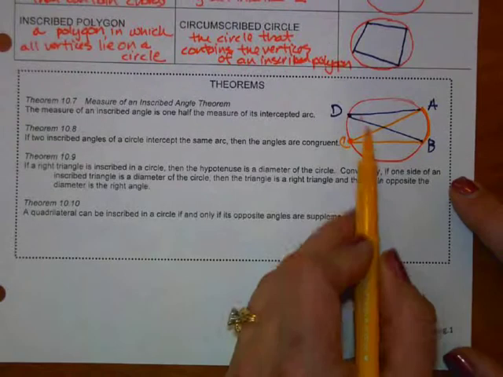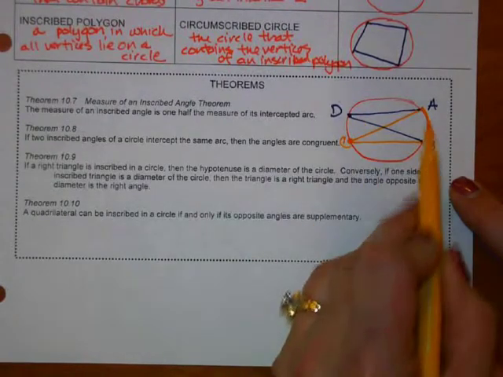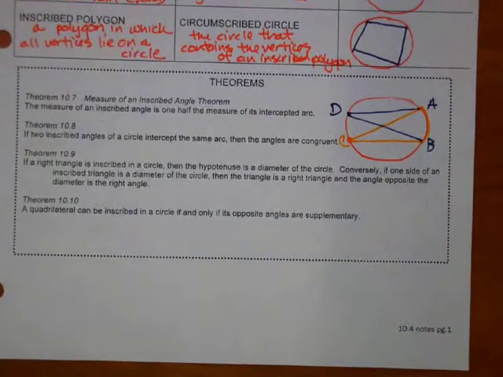Okay. So that means that these inscribed angles are the same measure because they share the arc there. Make sense? What? Yeah. Which part, Catherine?